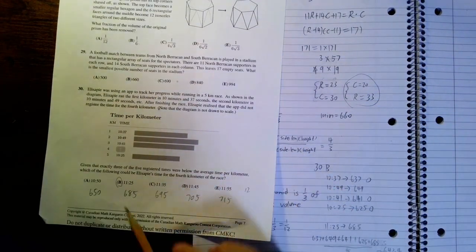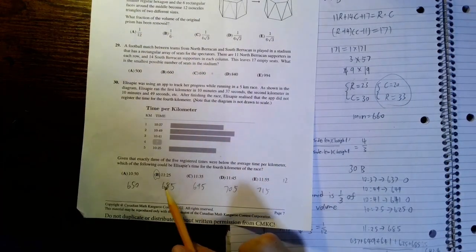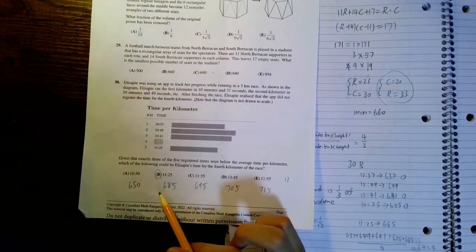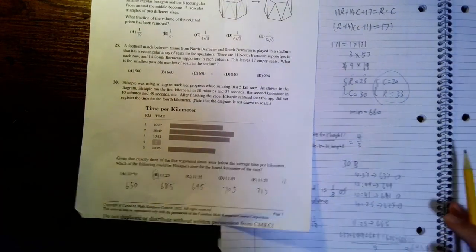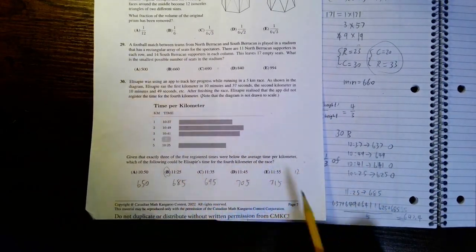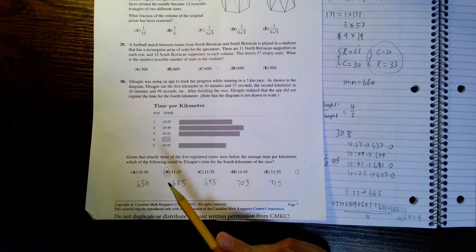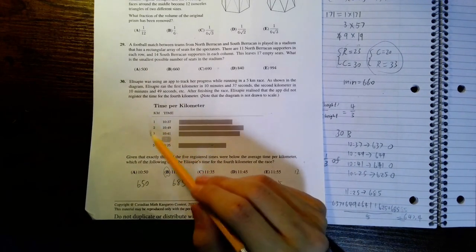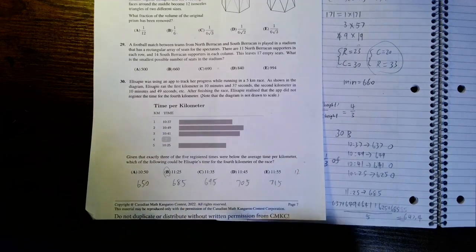And question 30 is just very easy. You just transform this in terms of minutes for our convenience, and you just try every single value and see if the mean has exactly 3 values below it.